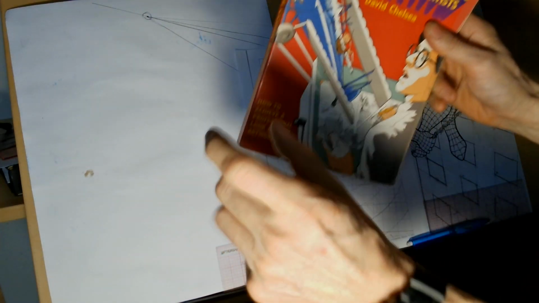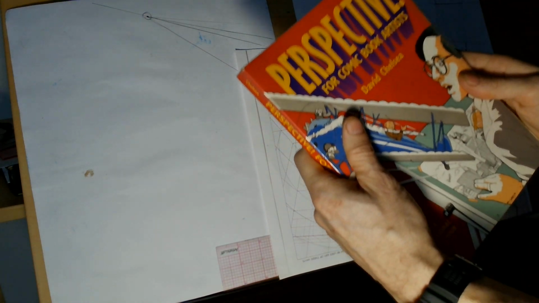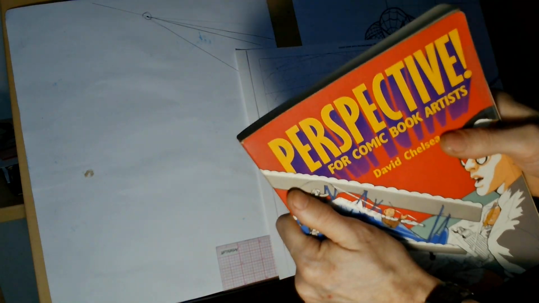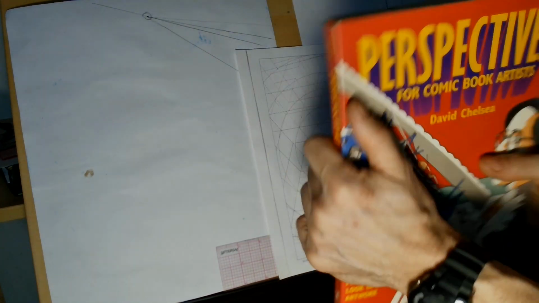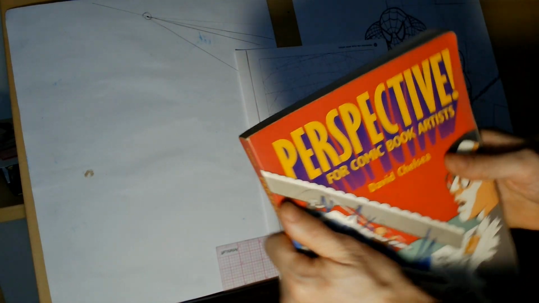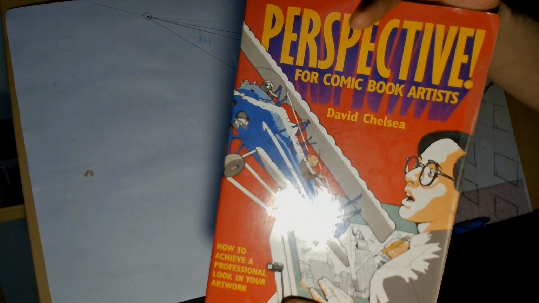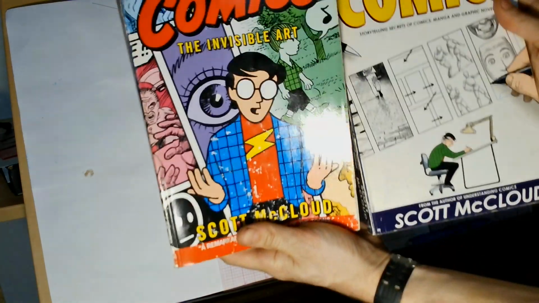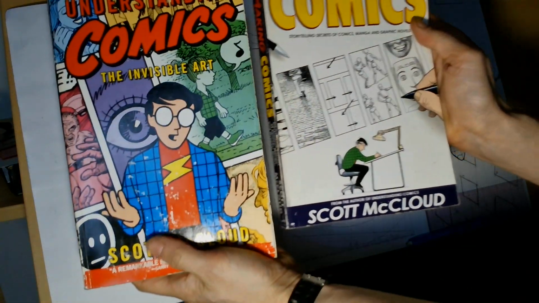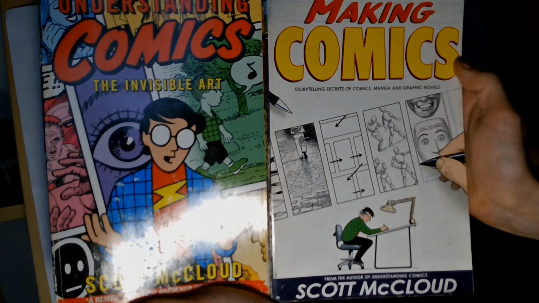Okay, I'll take this moment before I let you go, and we're going to continue this in the next video. Out of all the books out there, especially if you're getting into comics or any artistic endeavor, I highly suggest getting this book, Perspective for Comic Book Artists, and these two books from Scott McCloud: Understanding Comics, which is the first one, and Making Comics, which is the second one. These two here are a must.